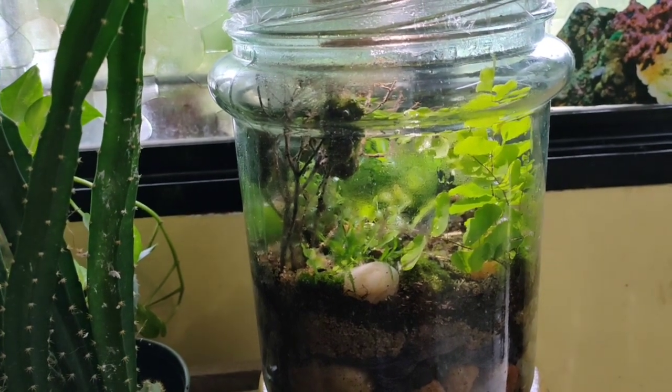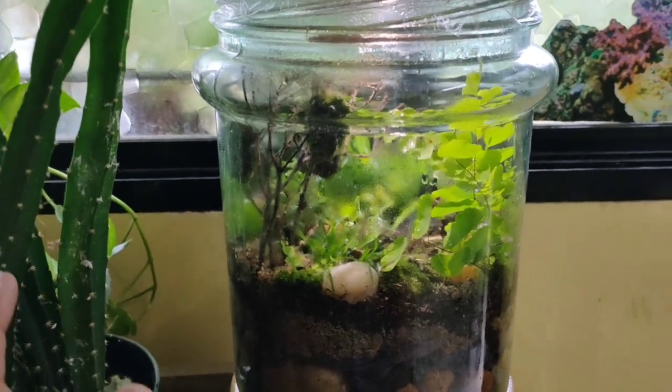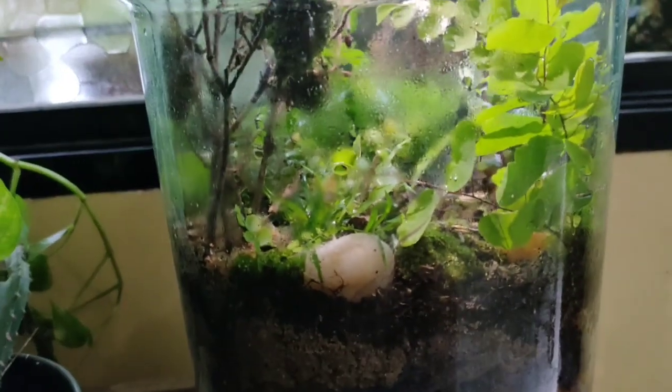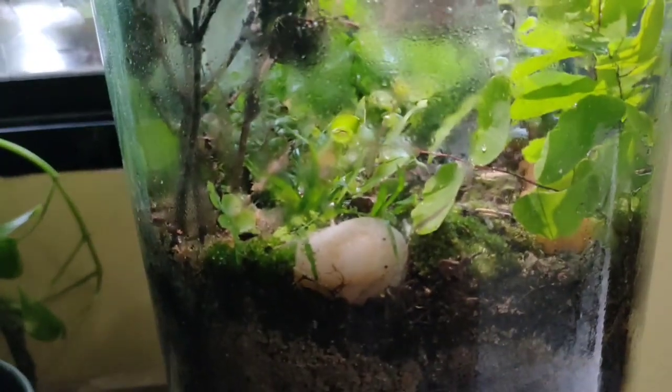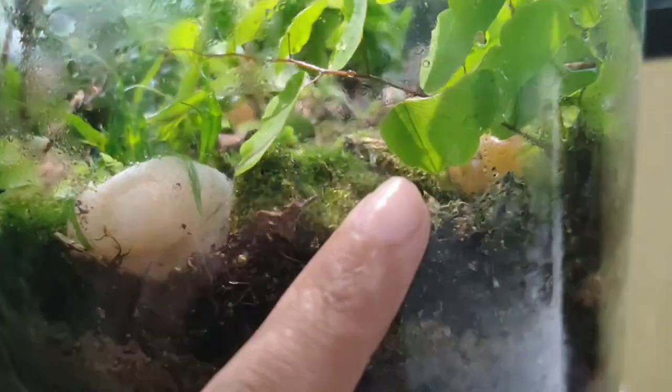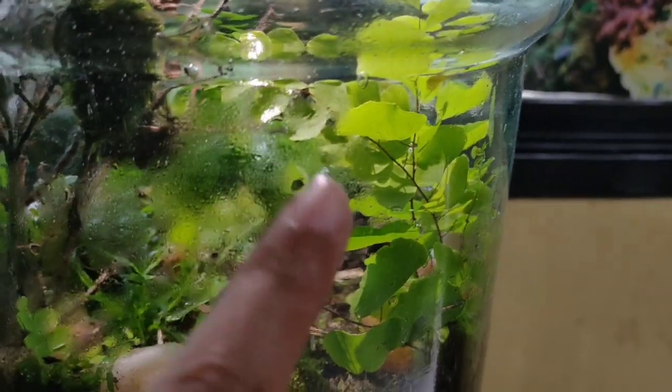But I was so interested to make another one, so I made this one. So I added various plants here, like this one. This is a kind of fern, and these are some moss. You see, these are still growing.